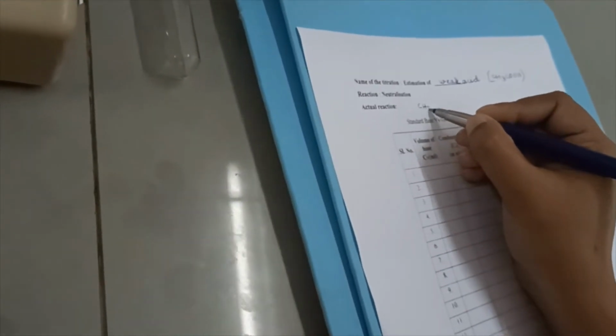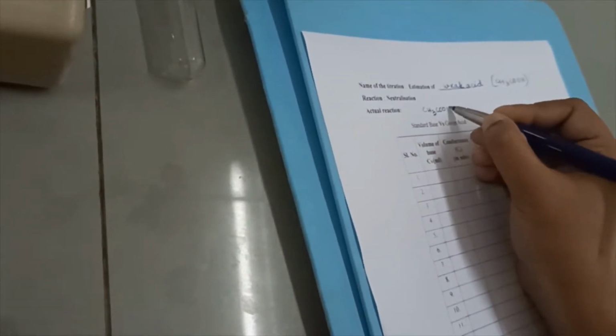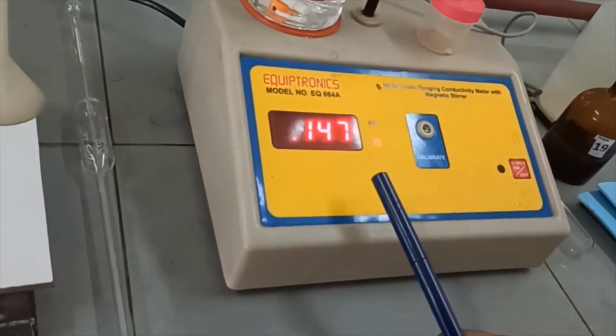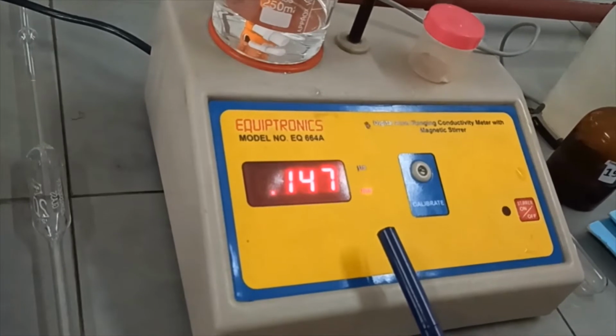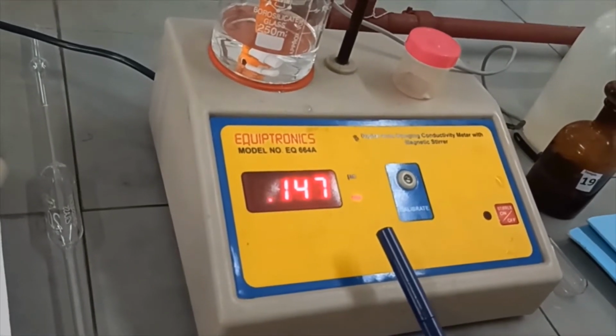So we write the reaction, and we will get ammonium acetate plus water.